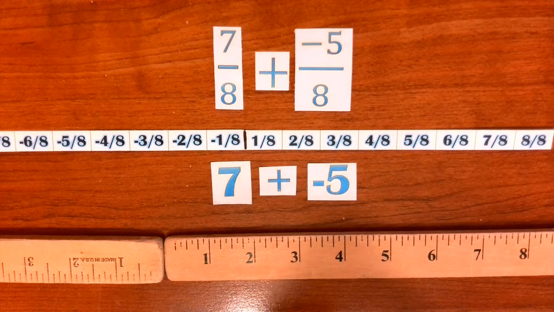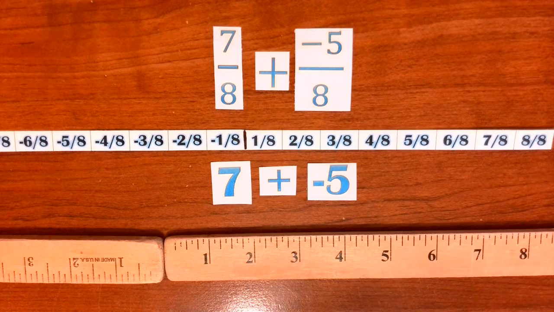I would like to explain why you add the numerators but keep the denominators the same when you solve 7/8 plus negative 5/8 by comparing and contrasting it to solving 7 plus negative 5. To solve 7/8 plus negative 5/8, I get a number line with everything in eighths. To solve 7 plus negative 5, all the major markings are integers, like 1, 2, 3, and so on.